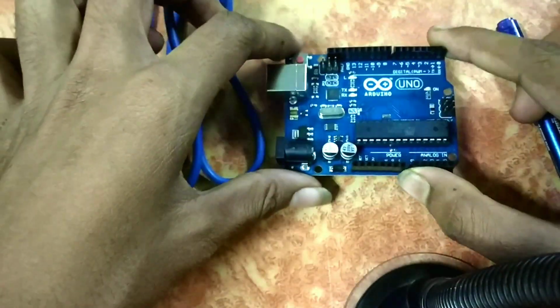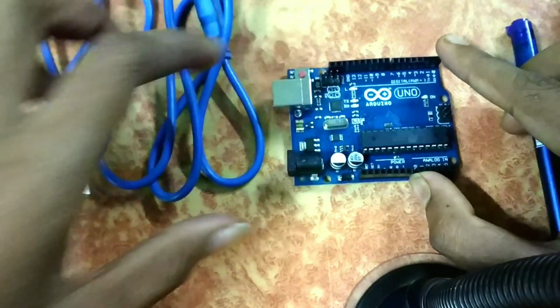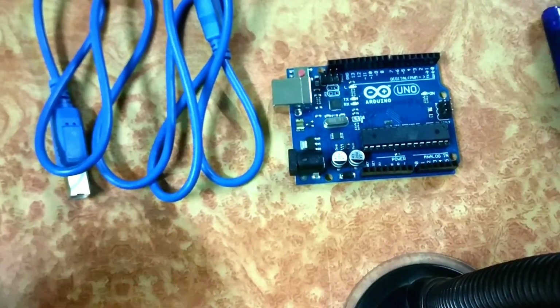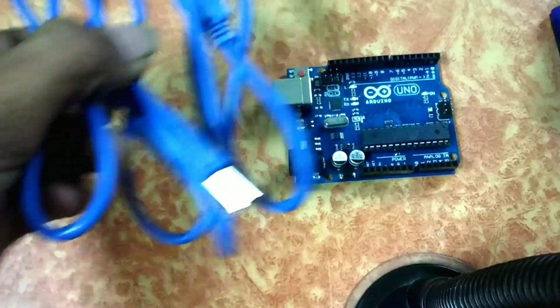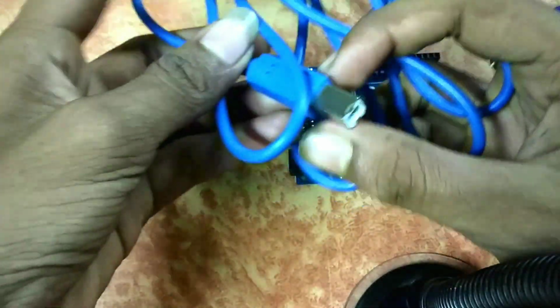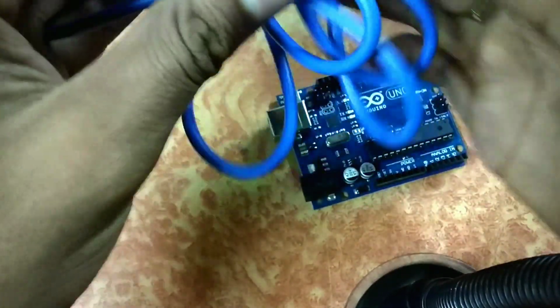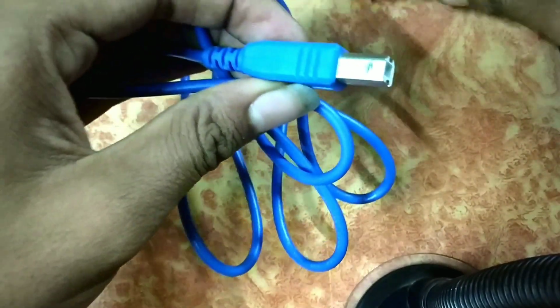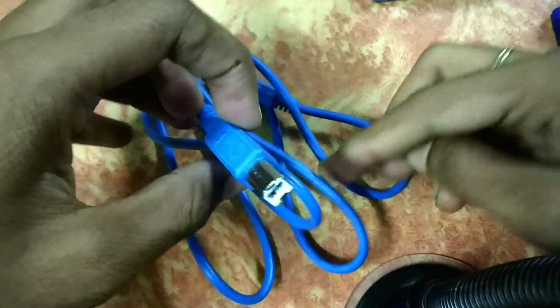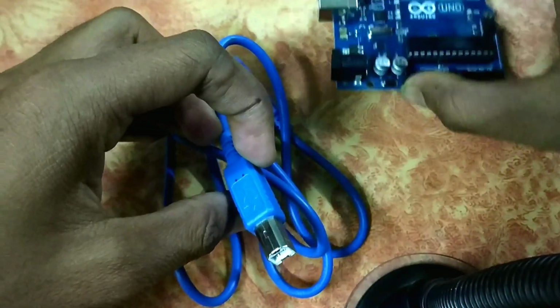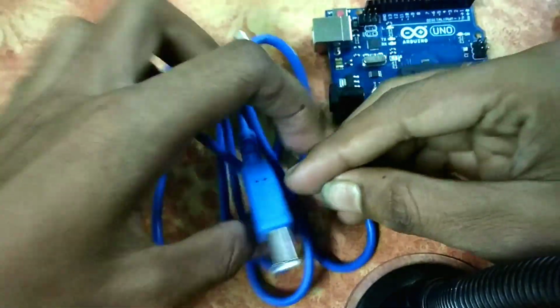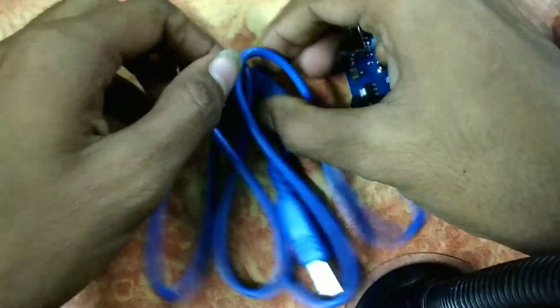So now, this is the USB cable. This cable you also get with this Arduino board. Sometimes some stores do not include this USB cable with this board. This is the jack and this is the USB port.